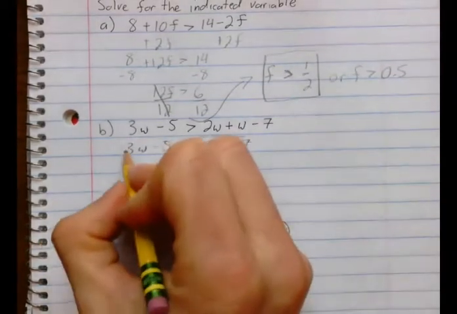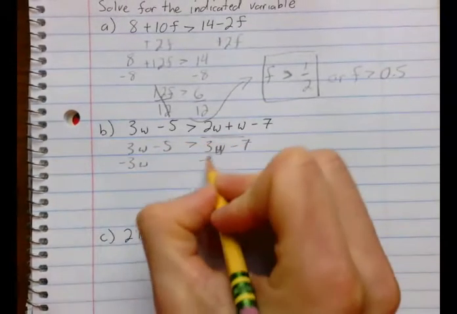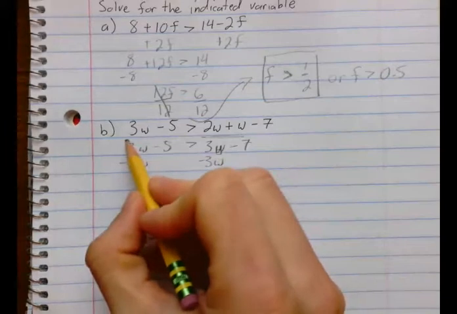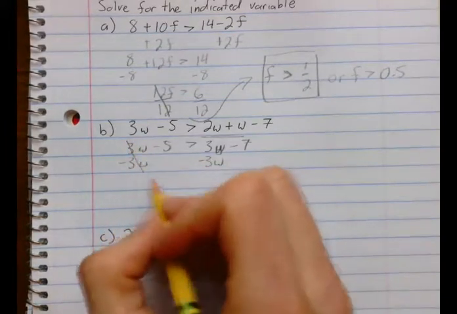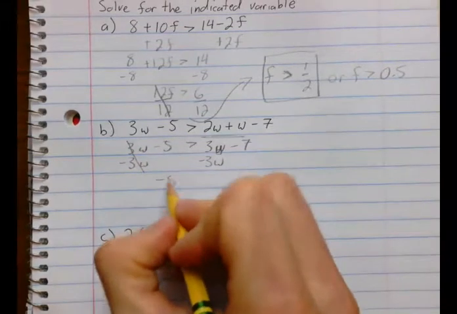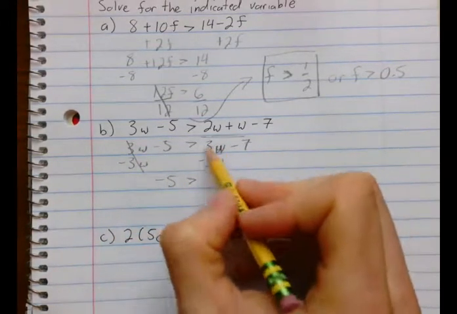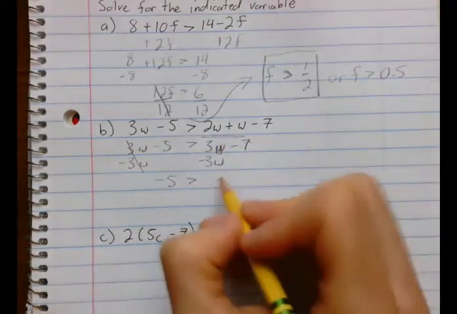Let's say I move this one over here. Minus 3w, minus 3w. An interesting thing happens. When I add and subtract 3w, those drop out. So that becomes 0, leaving me with negative 7 on the left. On the right, again, this whole thing drops out, because just like this did, 3w minus 3w is 0w. That's gone, and we get negative 5.